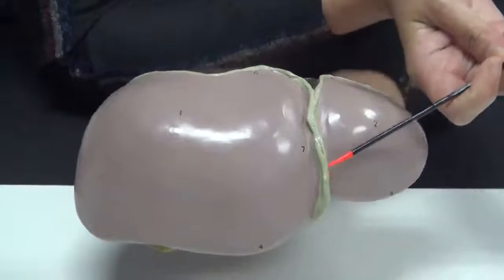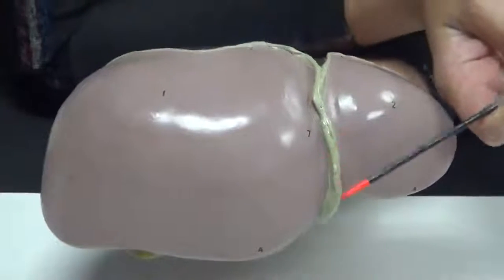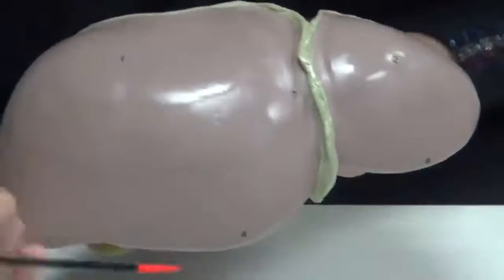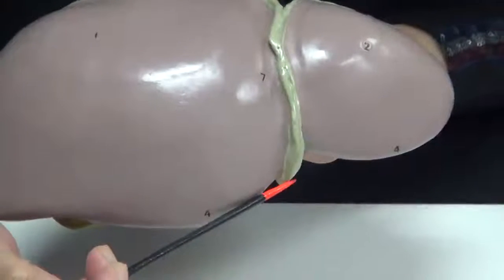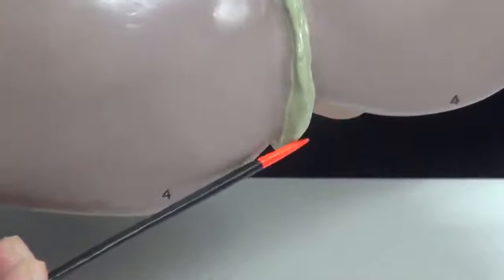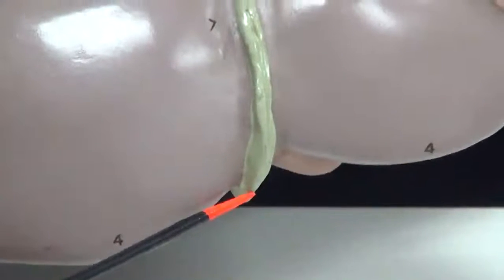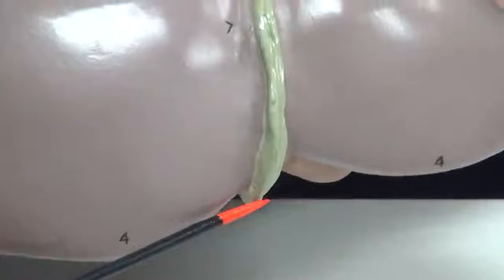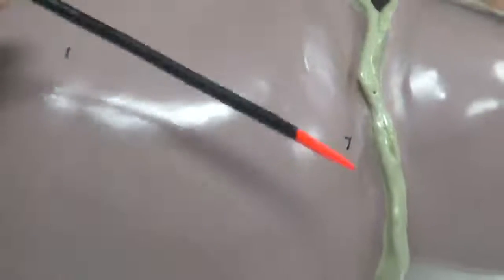This is the falciform ligament, and at the free border of the falciform ligament here, there is the ligamentum teres. There's the ligamentum teres here in the free border of the falciform ligament. Up here you can see.